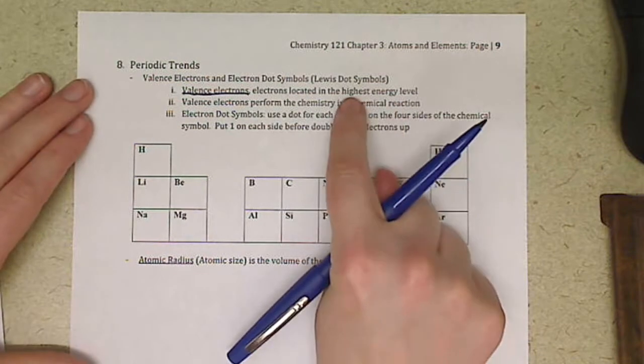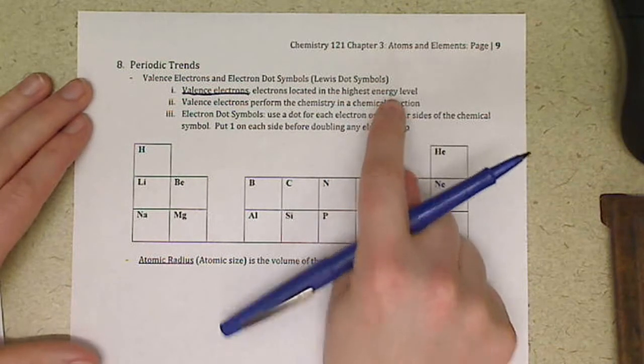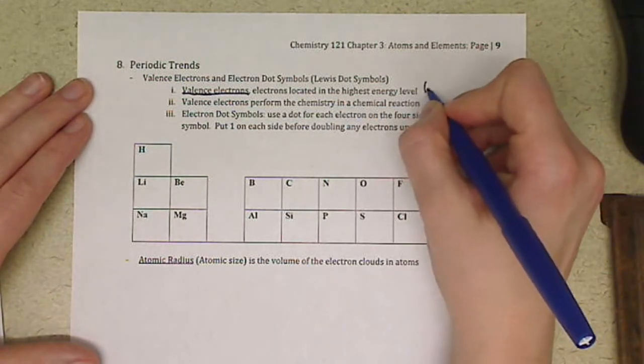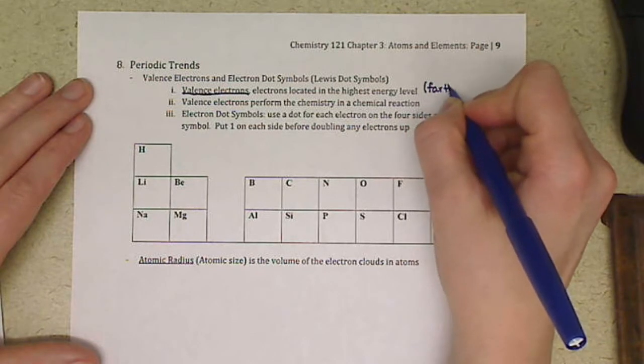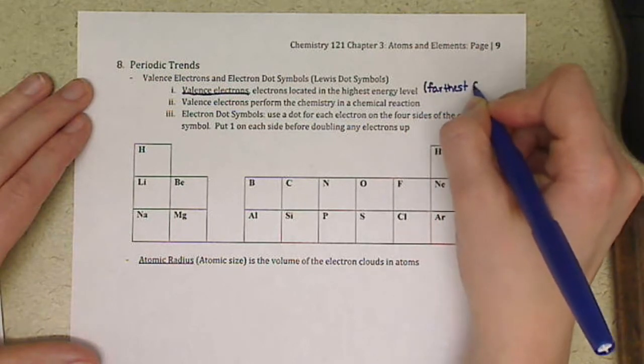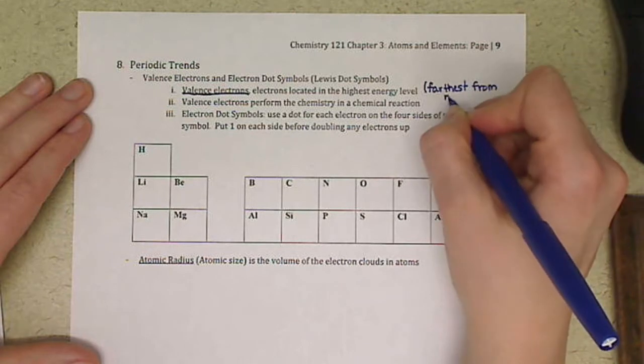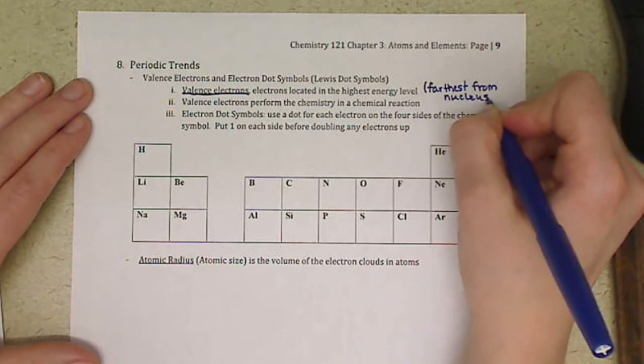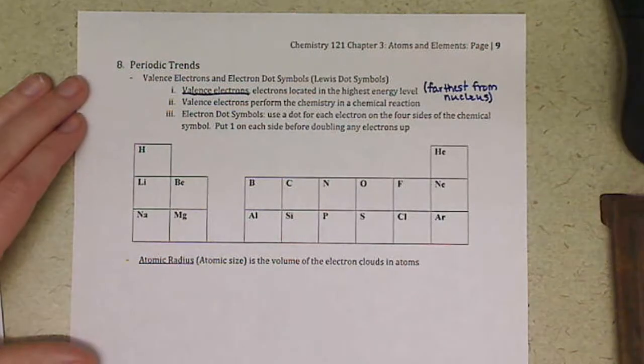Also, by the electrons being in the highest energy level, they're going to be the farthest from the nucleus. So they're farthest away from the thing that's holding them on that atom.